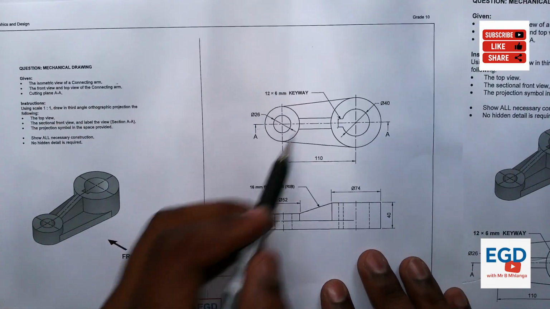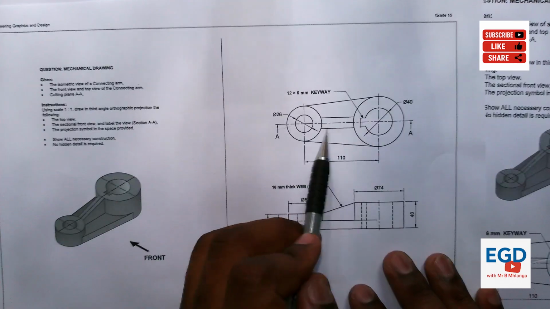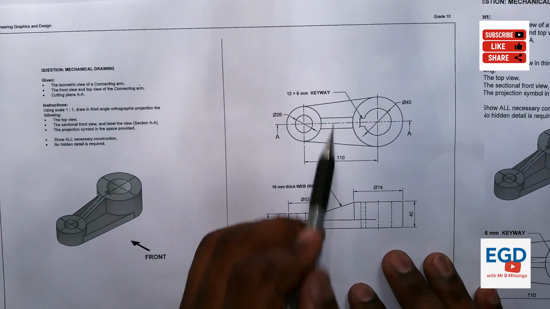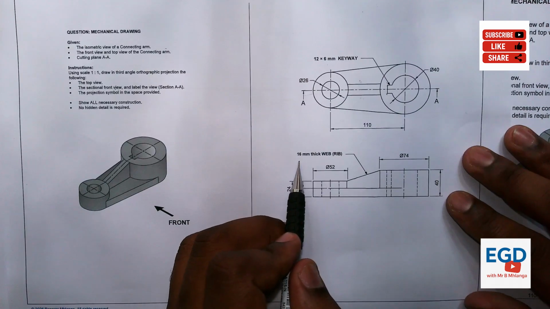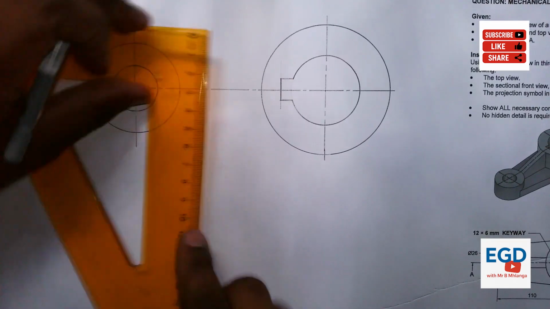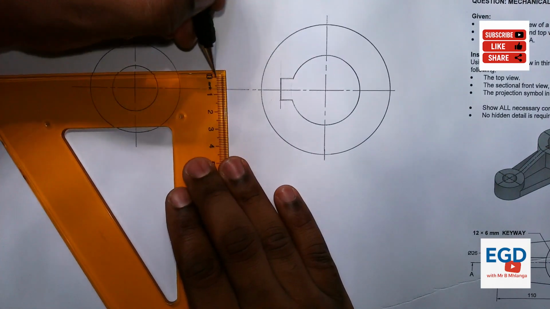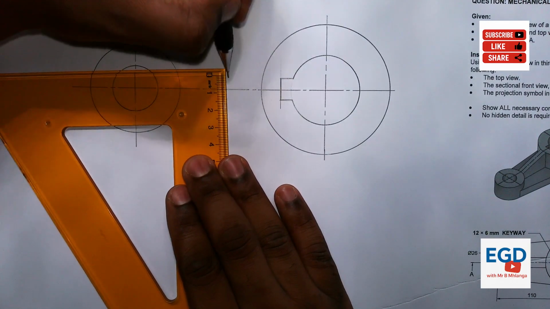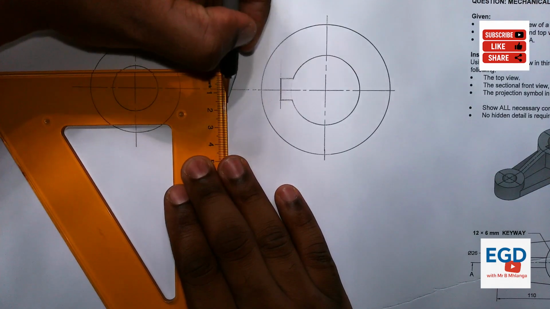Now if you check, there is a rib or web. The thickness of the rib or web is 16, given from the front view, so I'll have to measure 8 going up and 8 going down. 8 is there, and then I measure 8 going down.